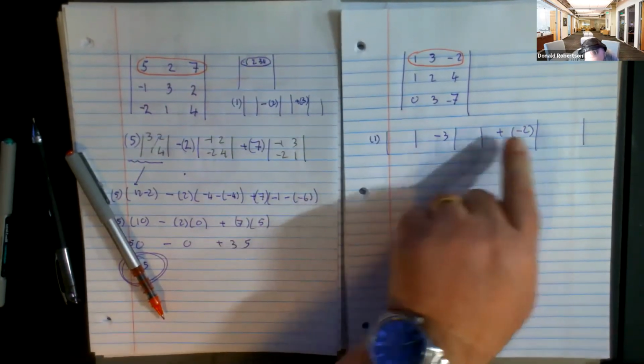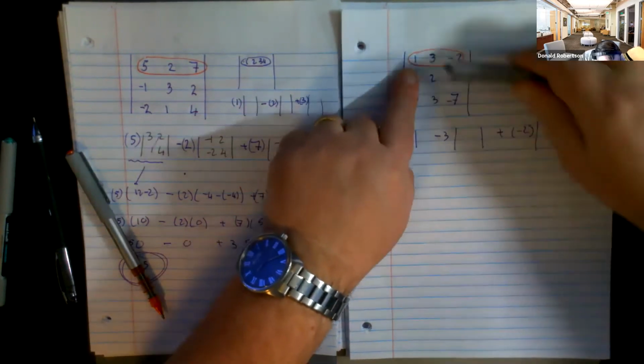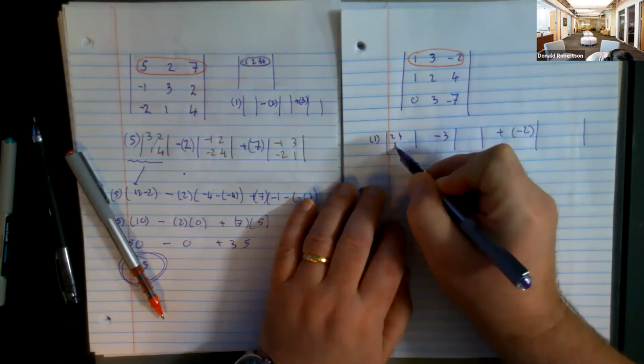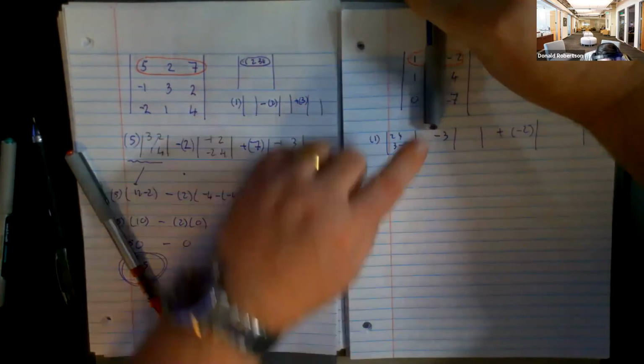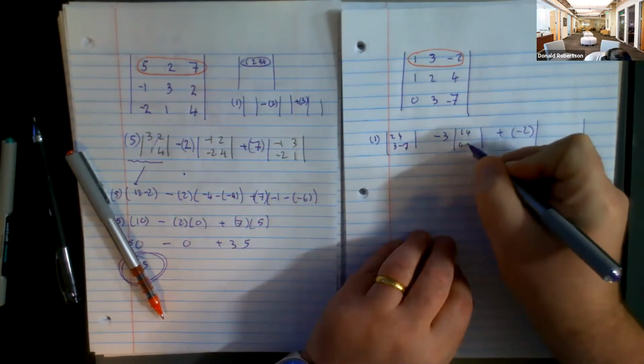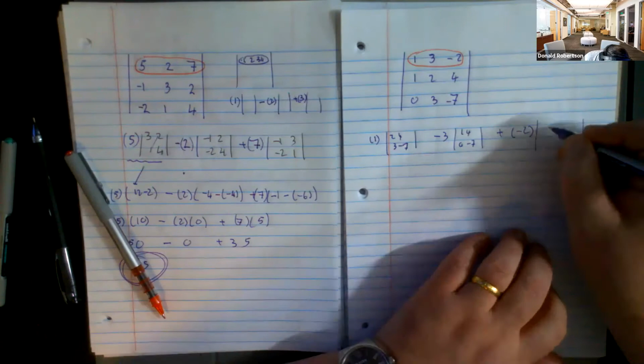Each of these somethings is a 2 by 2 matrix. So for the first one, it's this guy: 2, 4, 3, -7. For the middle one, it's 1, 4, 0, -7. And for the last one, it's 1, 2, 0, 3.